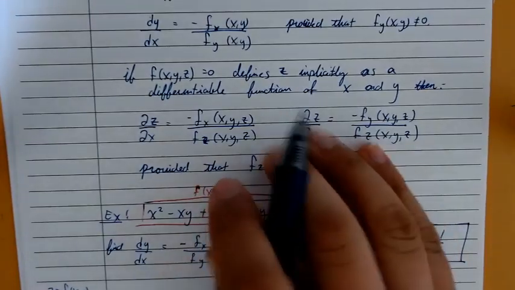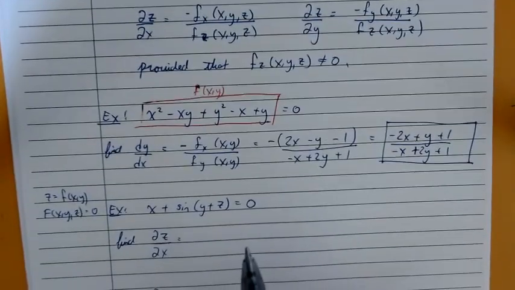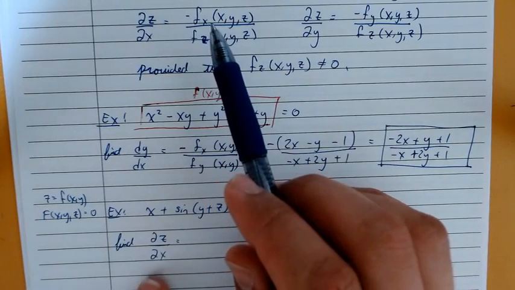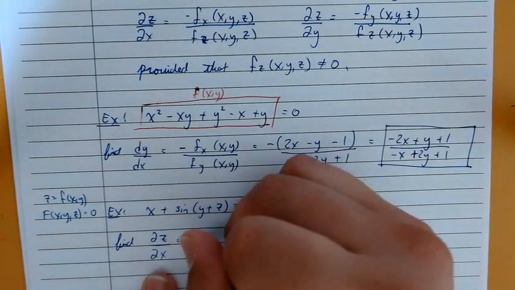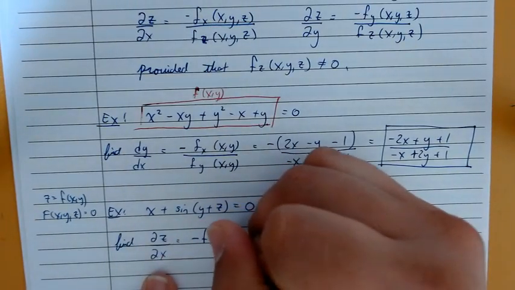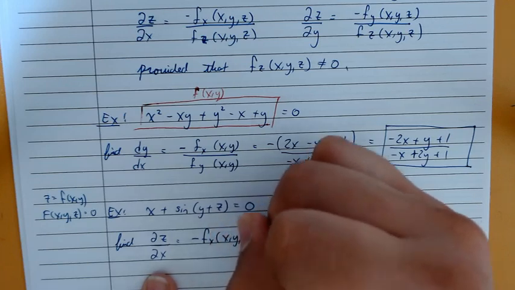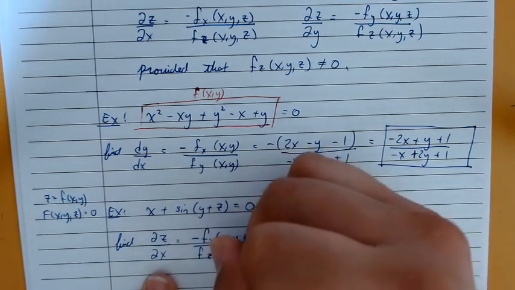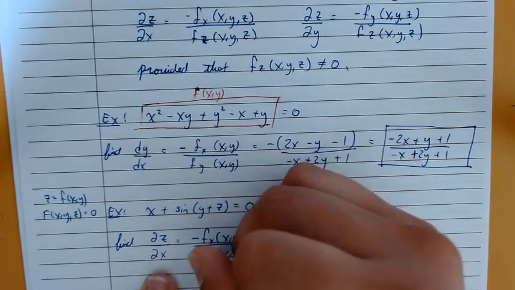Given our theorems up above, it's just a matter of finding these partials and dividing out. So here, the partial of z with respect to x would be minus the partial of f with respect to x over the partial of f with respect to z.